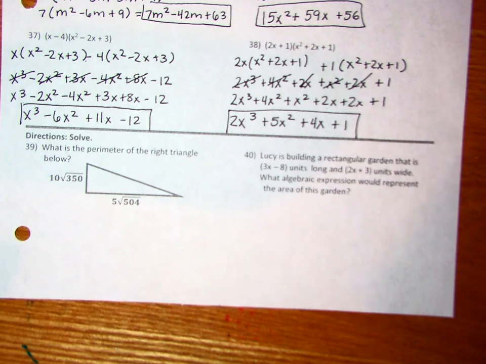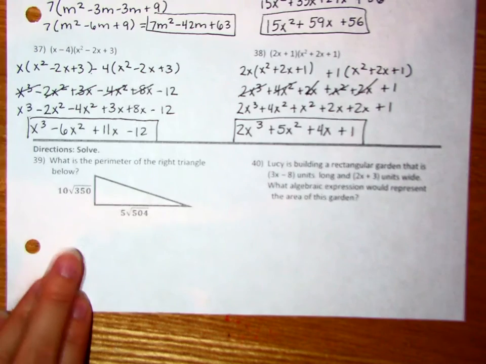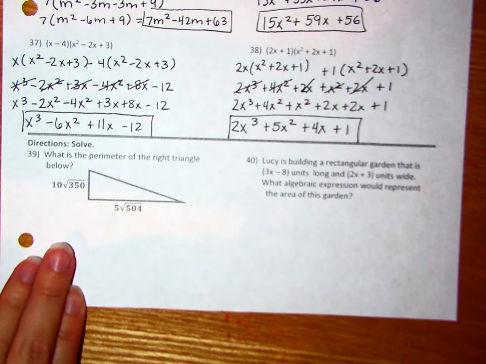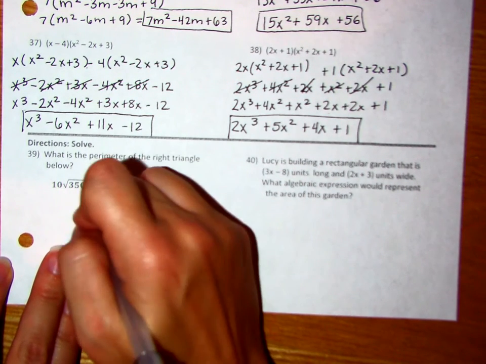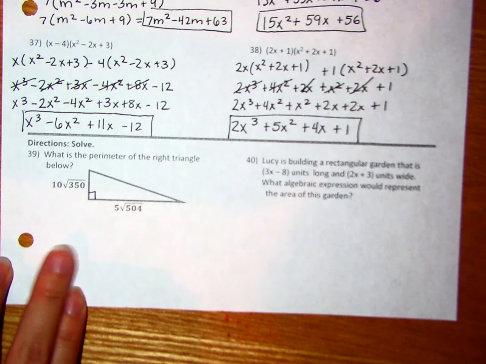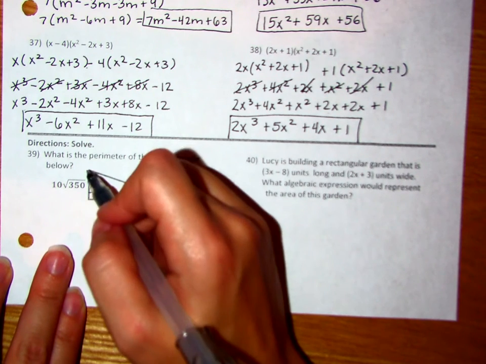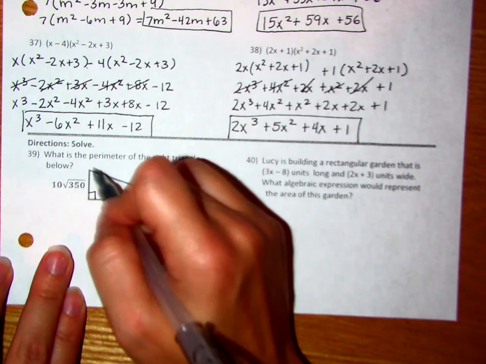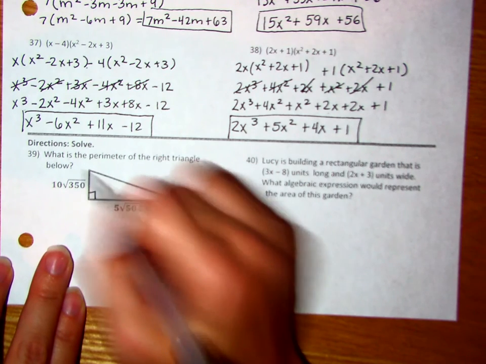So these are the last two problems, 39 and 40. Number 39 says, what is the perimeter of the right triangle below? So this is a right triangle. And remember that we need to find perimeter by adding all three sides, which means we've got to figure out what this side is here.